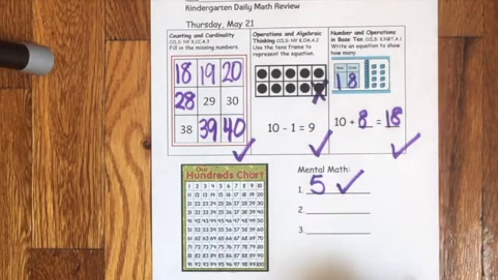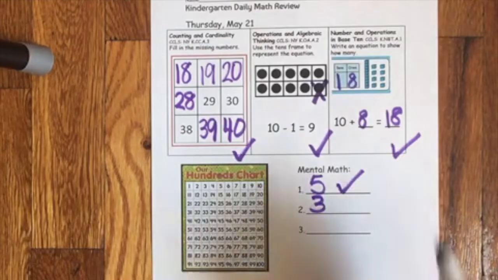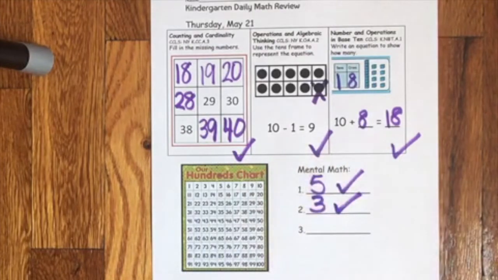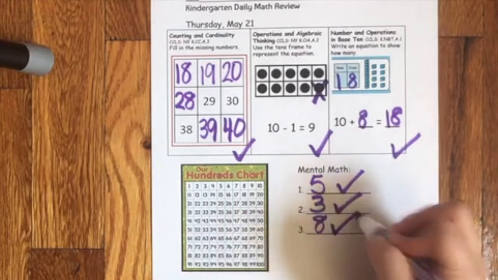Alright, so number 2. 5 minus 2. 5 minus 2 equals 3. Alright, did you get that? Give yourself a check. And last, for number 3, 10 minus 2. 10 minus 2 equals 8. Did you get that? Give yourself a check.